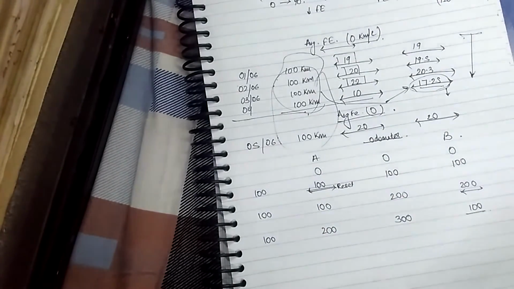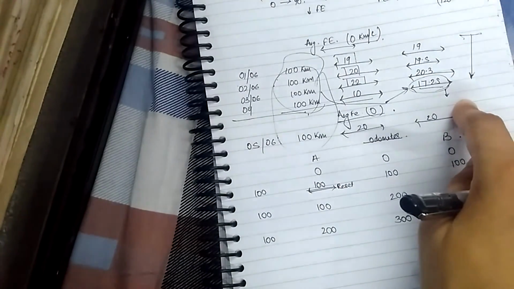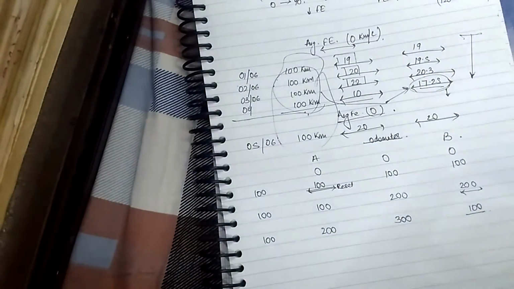So now I'll be telling you how to use all this trip meter and this fuel efficiency meter together to get a log of data in a very smart way.